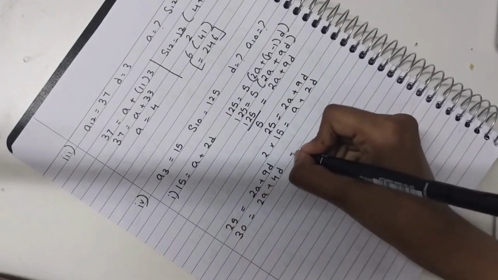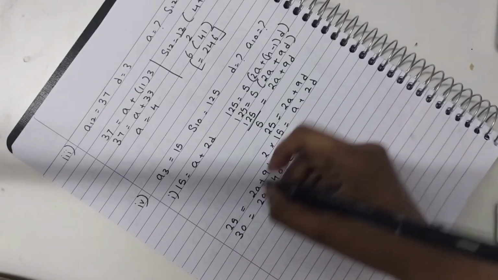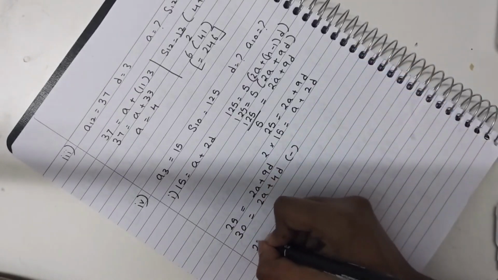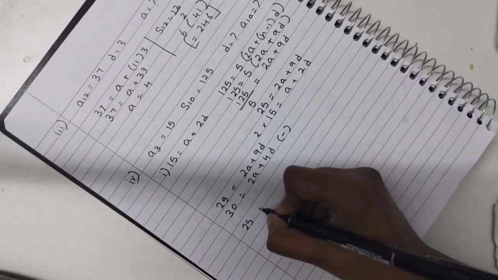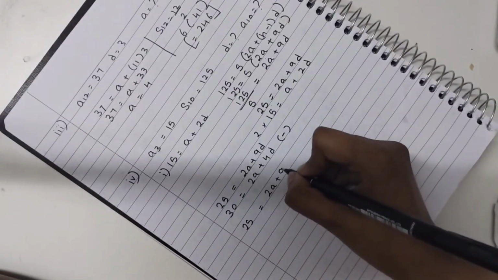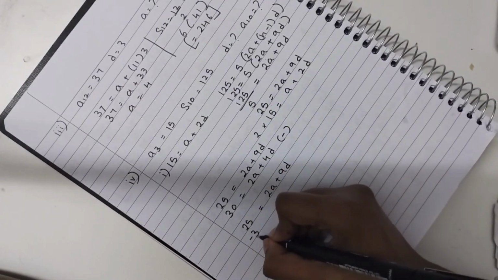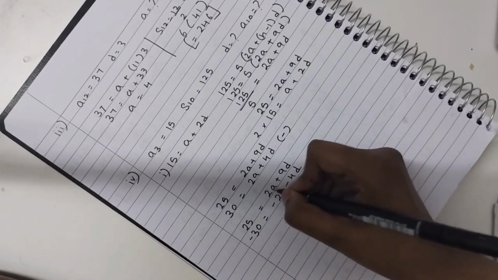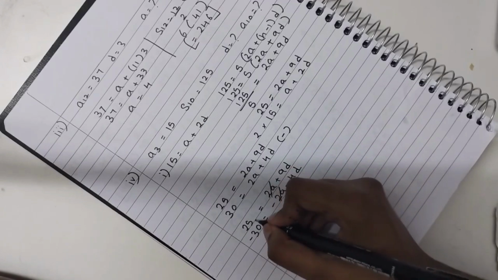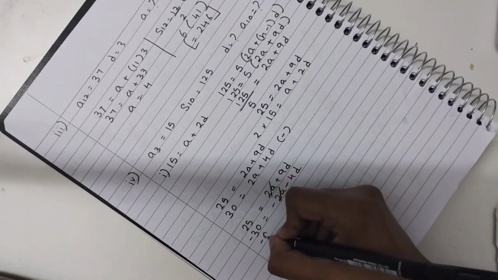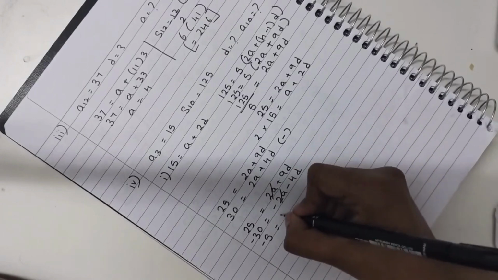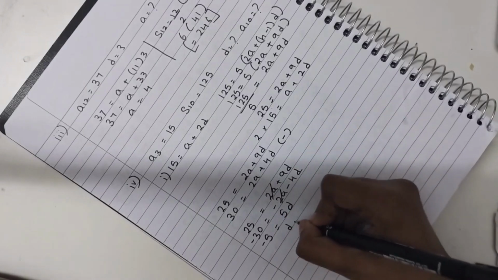So we're going to multiply the second equation with the negative sign so that we can cancel 2A and negative 2A. So we will get 25 is equal to 2A plus 9D, and negative 30 is equal to negative 2A minus 4D. And negative 2A and positive 2A will get cancelled. 25 minus 30 is equal to negative 5, which is equal to 9D minus 4D, which is equal to 5D. So the value of D is equal to negative 1.